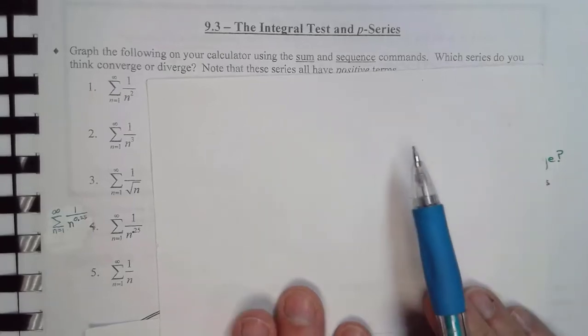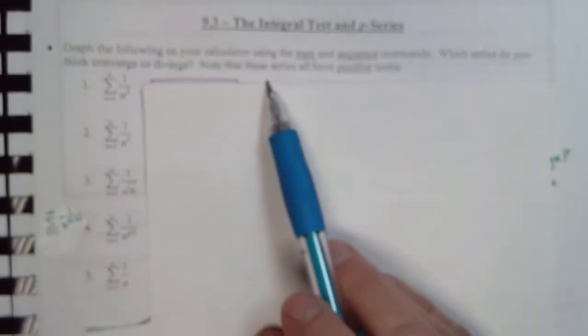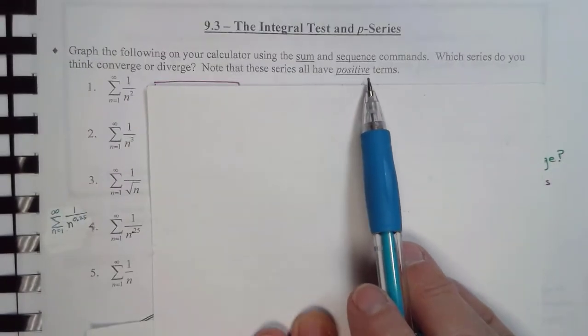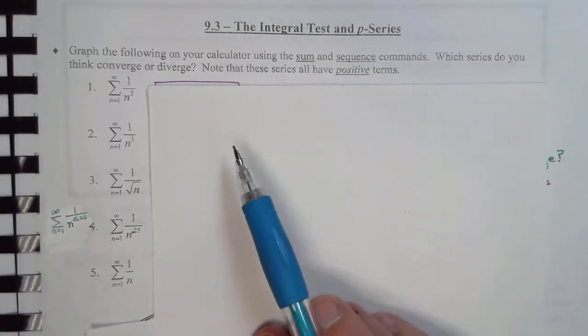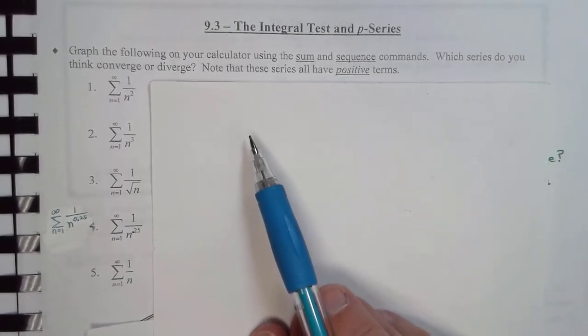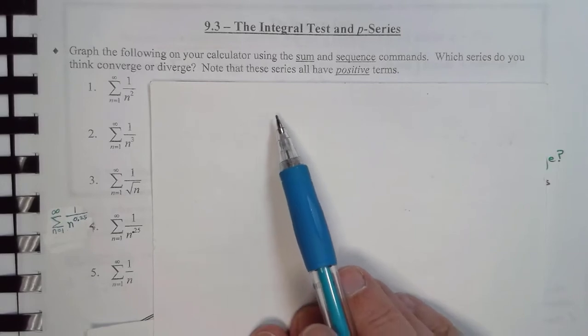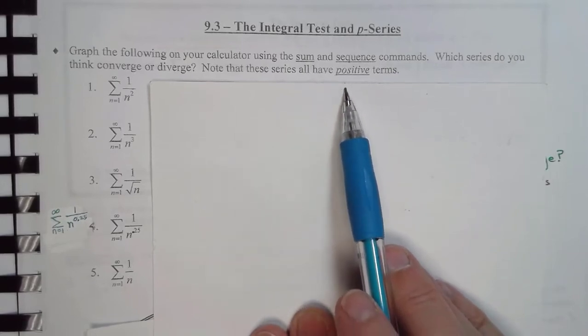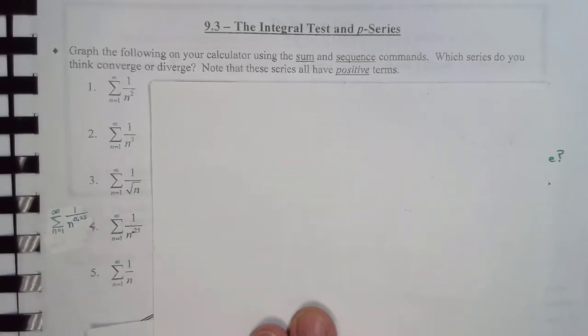Section 9.3, the integral test and the p-series. Graph the following on your calculator using the sum and sequence commands. Which series do you think converge or diverge? Note that these series all have positive terms. So I'm going to give you a couple of minutes to do that.